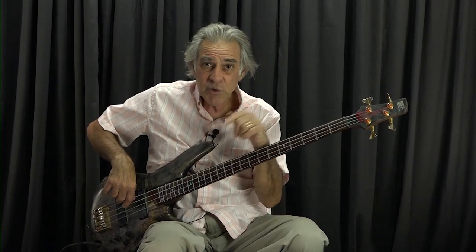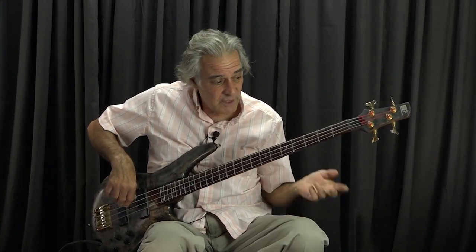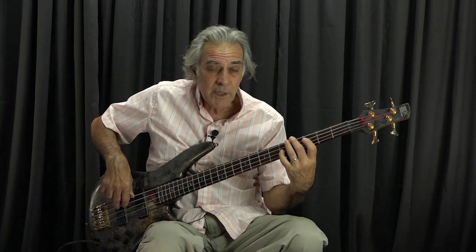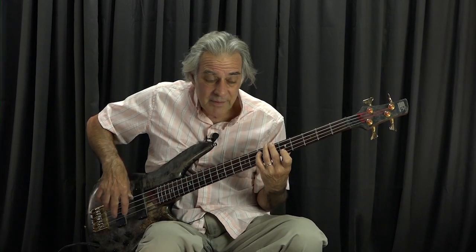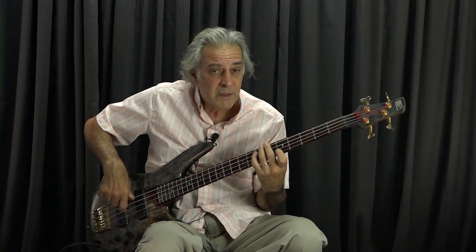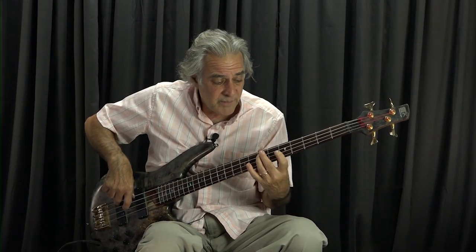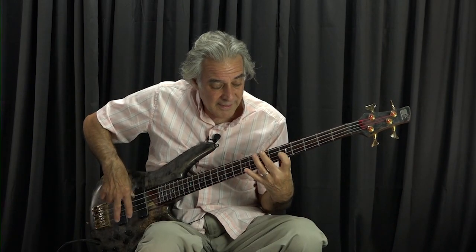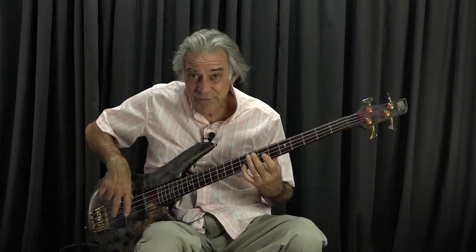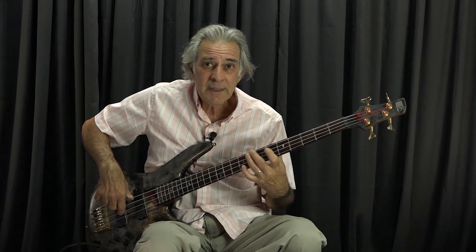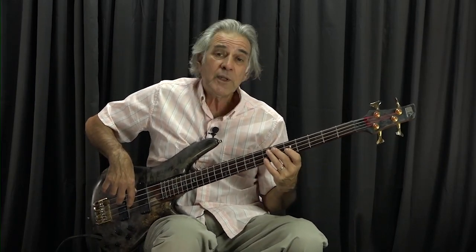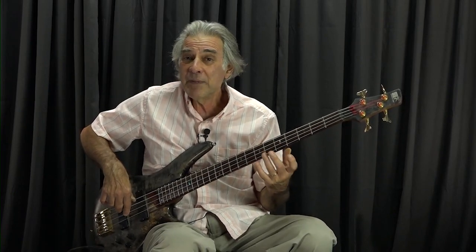So let me break it down and show you why this works and how it works. So this line goes root, 5th, right? Root, 3rd, octave C, 3rd, and then 5th, and then 3rd above, which is actually a 6th. A 3rd, if you invert a 3rd, it becomes a 6th. I know that may be more than you want to hear right now, but maybe not.